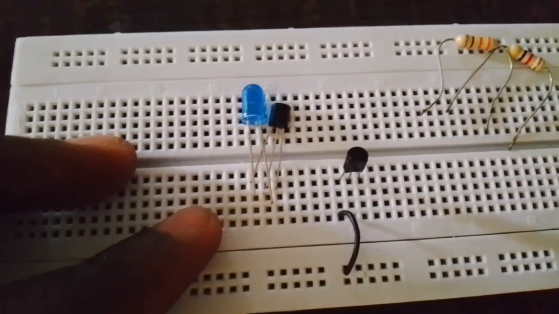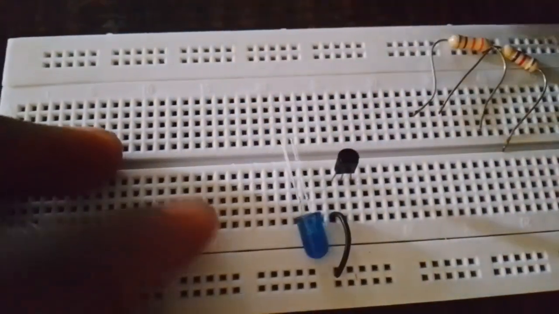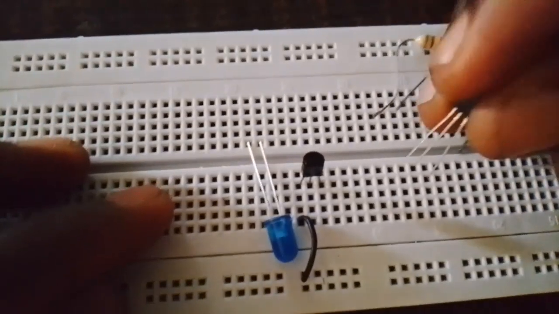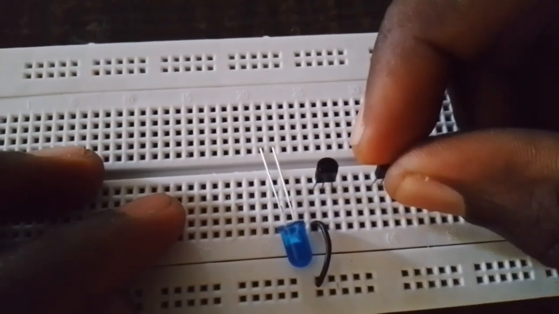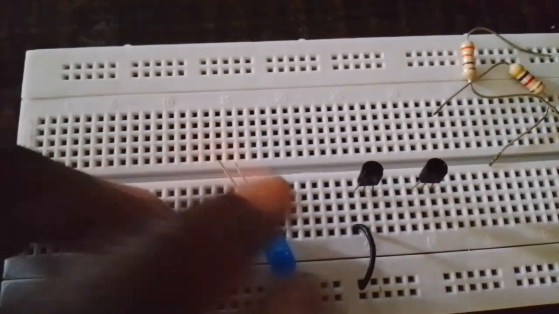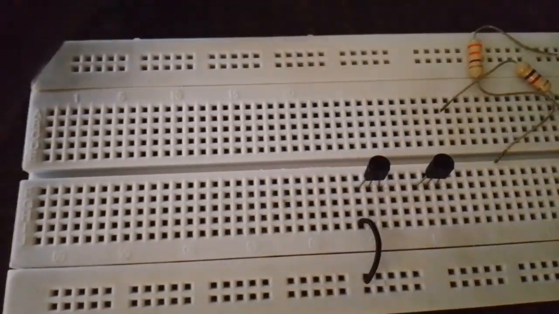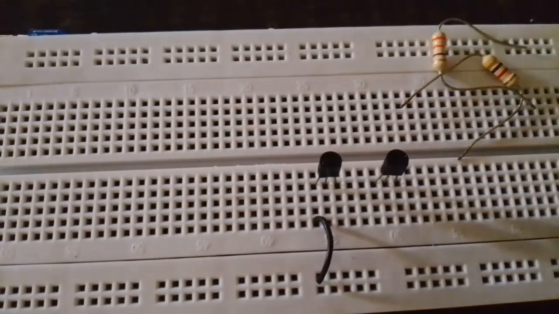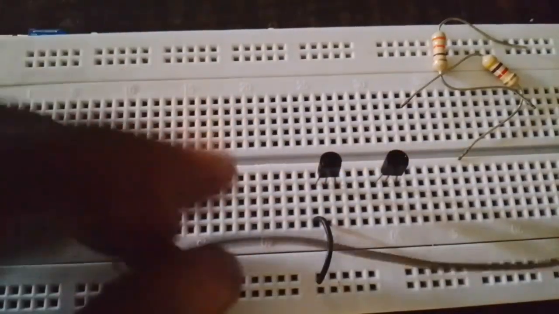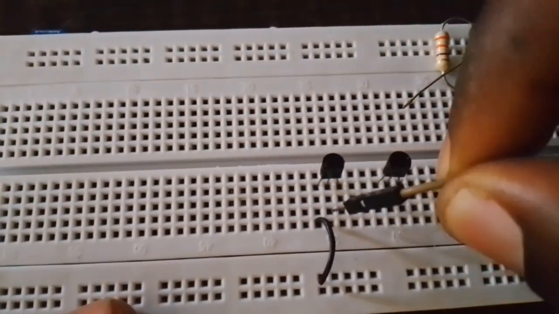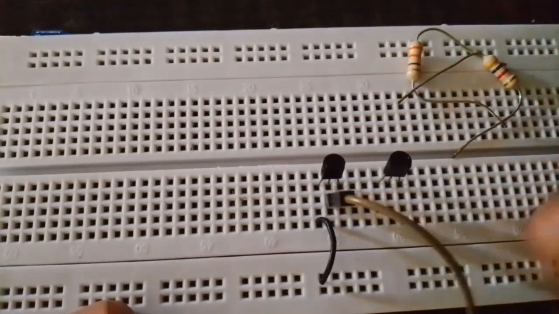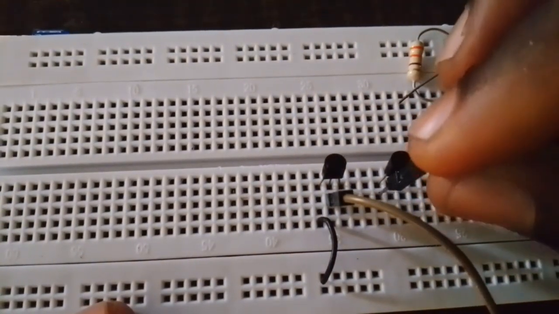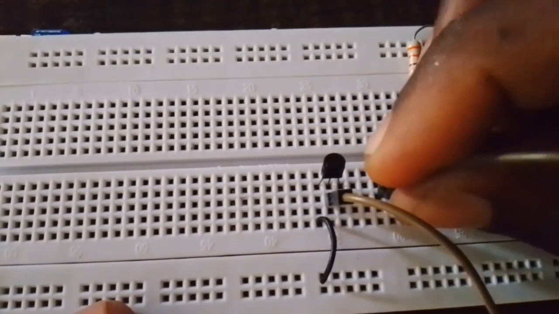The next thing for you to do is pick transistor 2 and connect it to any place you want. Now after doing that, pick your jumper wires because you'll be needing them to connect the collector of transistor A to the emitter of transistor B.